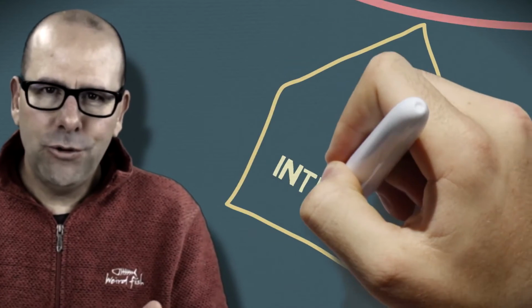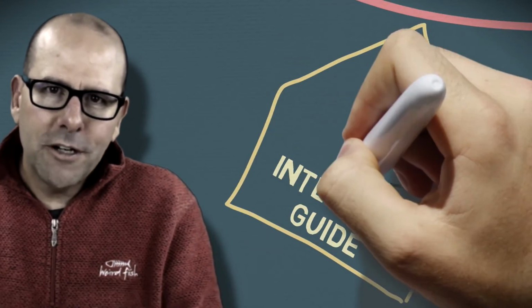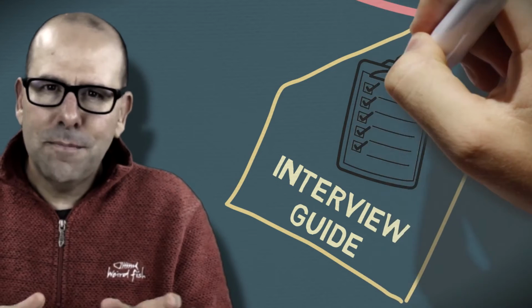If you're going to be doing an interview or you're going to be doing focus groups, you might want to develop an interview guide. This is basically a document that outlines the general themes that you're going to explore, and sometimes, depending on the kind of research that you're going to be doing, it might actually delineate what the actual questions are that you're going to ask.